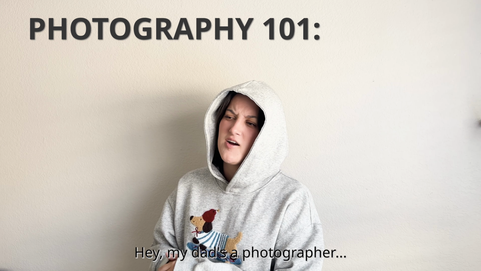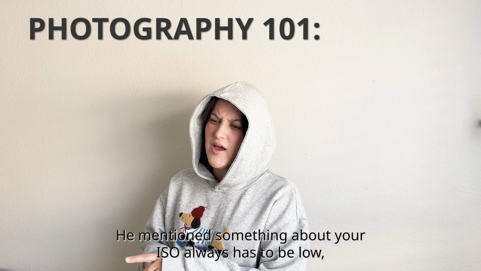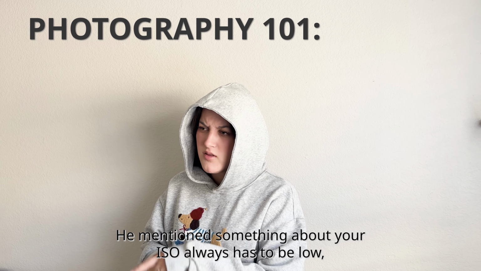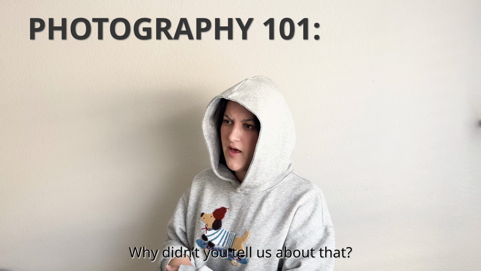Hey, my dad's a photographer. He mentioned something about your ISO always has to be low, like it has to be lower. Why didn't you tell us about that?